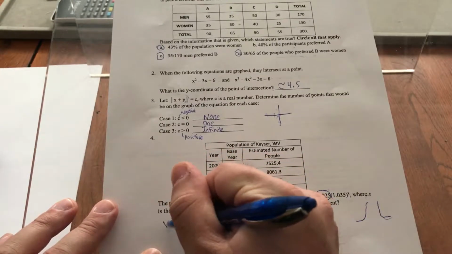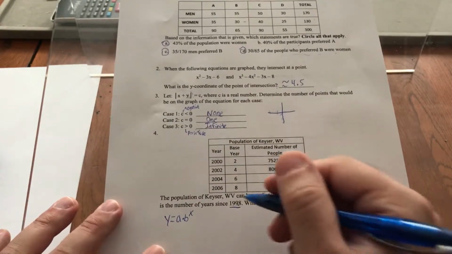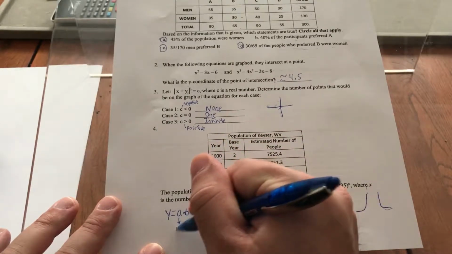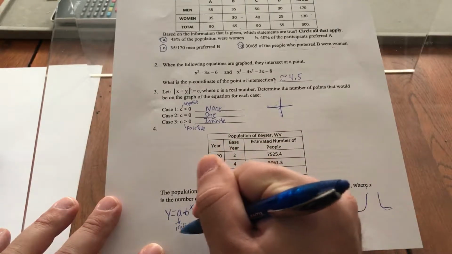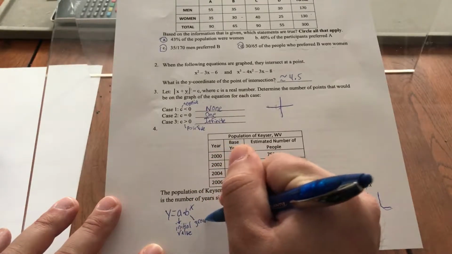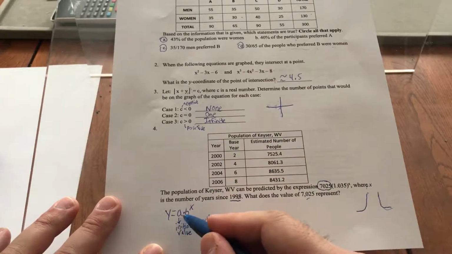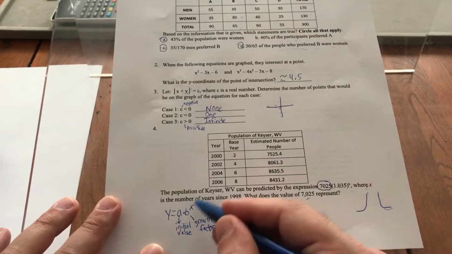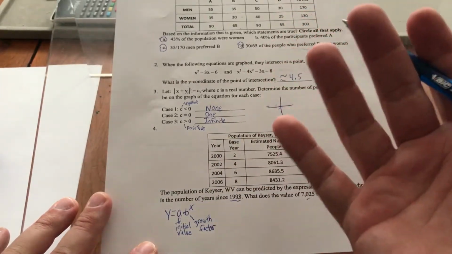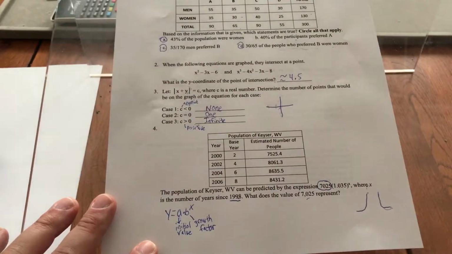So if you remember, when we had exponential functions, they were of this form: y is equal to a times b to the x. And I said that a is always the initial value and that b is the growth factor. So the number in front, whatever we're multiplying by, the one that doesn't have the exponent or the variable in it, that's the initial value. And that's true for all types of functions. Wherever the constant is, that's the initial value.